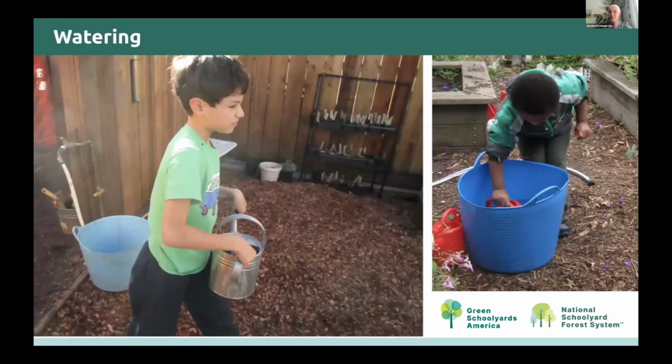So one of the most important tasks for taking care of anything is watering, of course. And realistically, an irrigation system is needed to keep things going, especially the first few years in the schoolyard forest. But finding ways for students to water anyway is important, because a deep connection with water is so elemental. And we see that from our youngest students to our oldest students. And watering a plant is an opportunity for students to really feel like they're caring for a plant. It's just different from anything else.